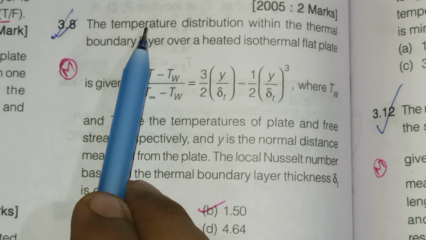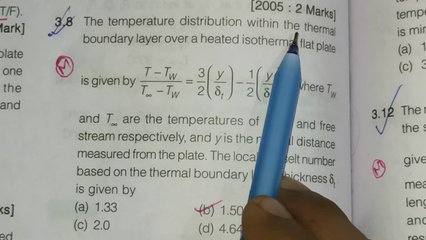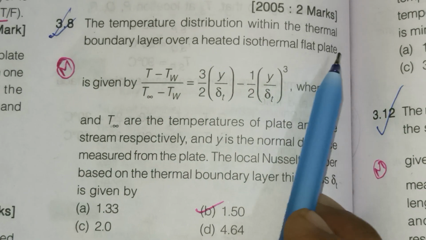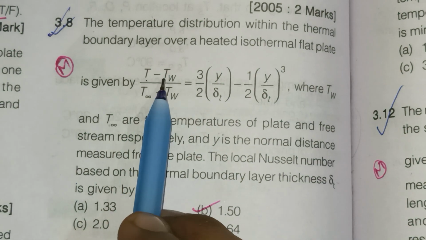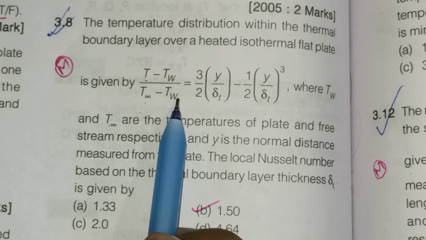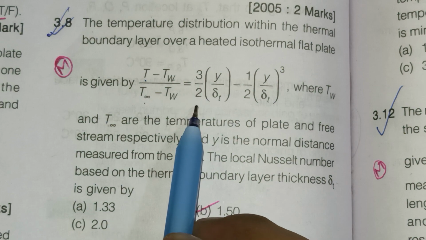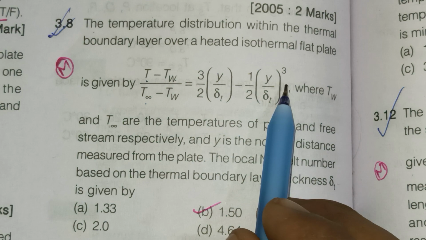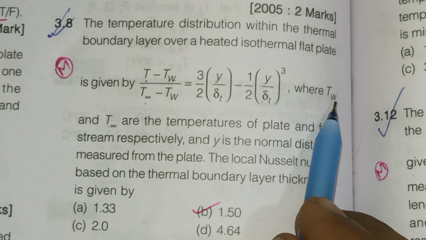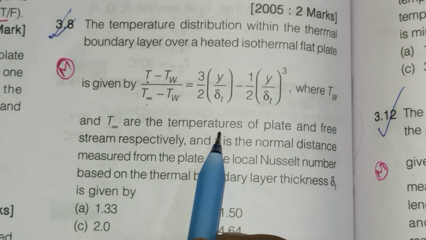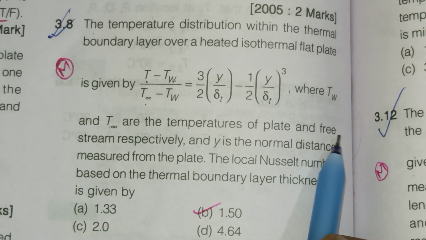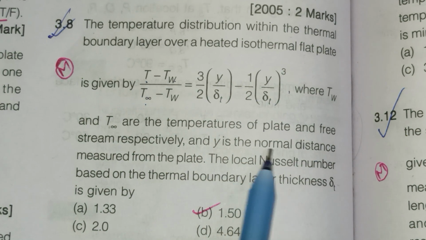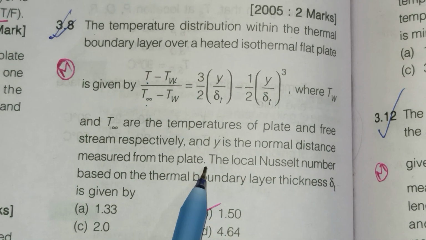The temperature distribution within the thermal boundary layer over a heated isothermal flat plate is given by (T minus Tw) by (T infinity minus Tw) equals 3 by 2 y by delta T minus 1 by 2 (y by delta T) whole cube, where Tw and T infinity are the temperature of the plate and free stream respectively, and y is the normal distance measured from the plate.